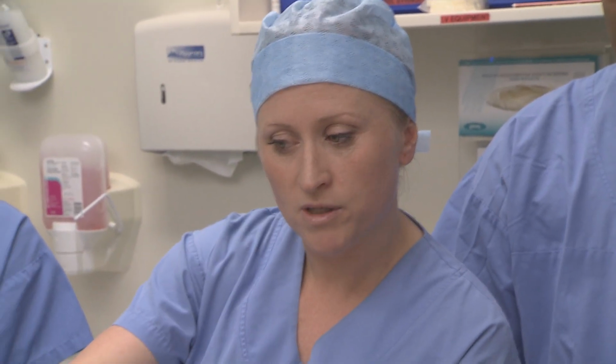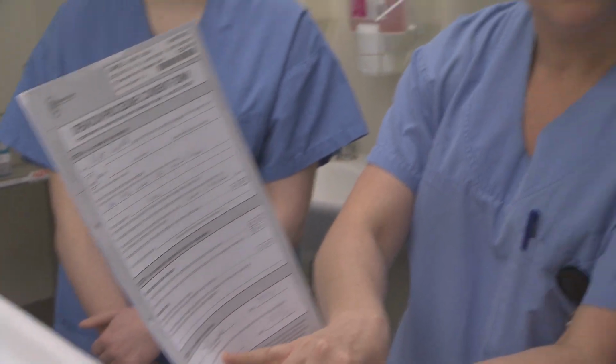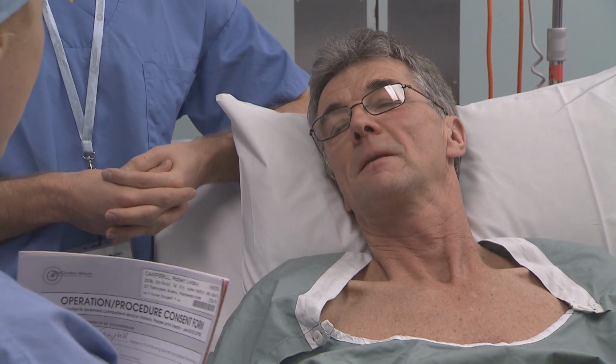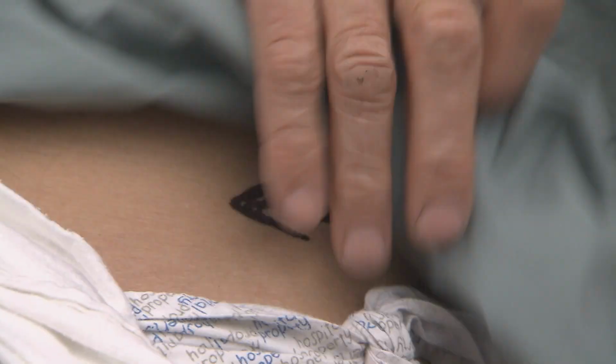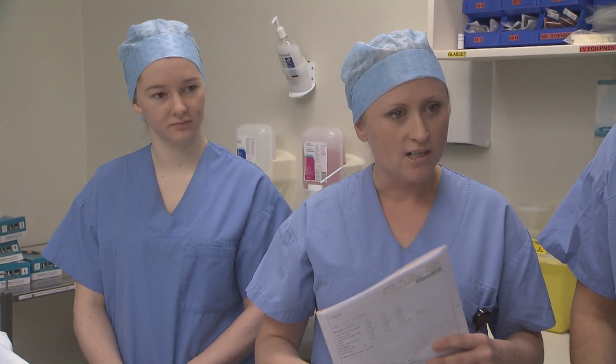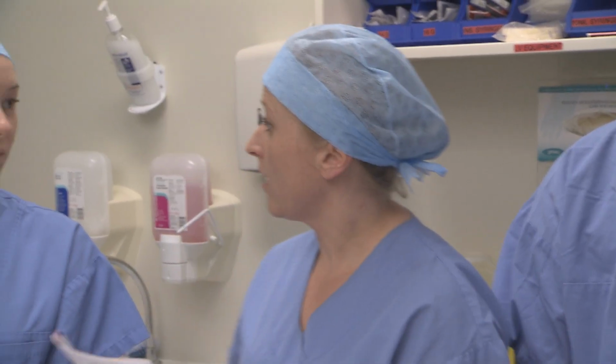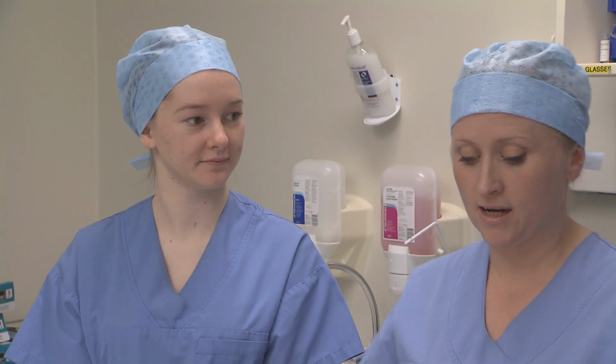Okay, I'm just going to check the consent form here. Today we're doing an open mesh repair left inguinal hernia. And is this your signature? Yes. Thank you. Has the surgeon marked the correct site? Yes. Okay, can I please check? Thank you. Mr. Campbell, do you have any allergies that you're aware of? Latex. Latex allergy? Yep. Okay. We're prepared latex-free theatre. Thank you, Ellie.